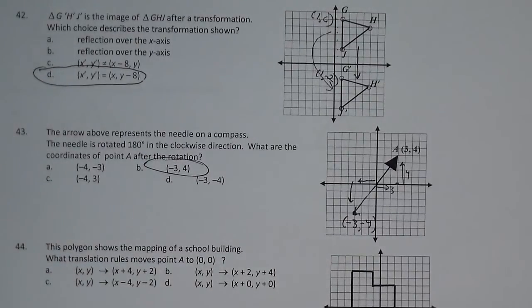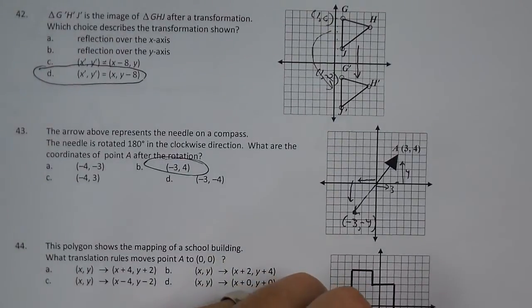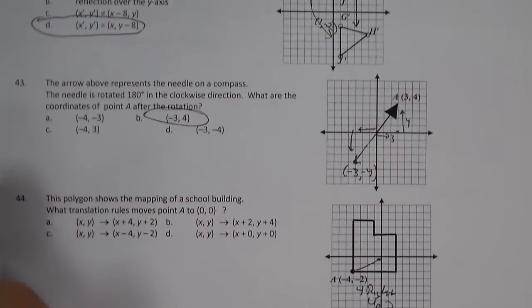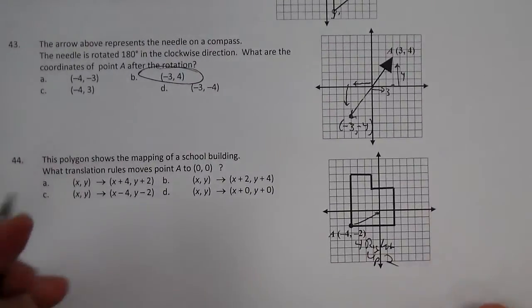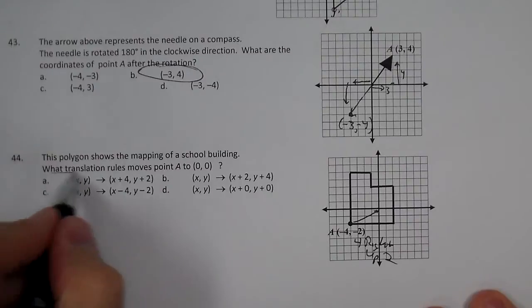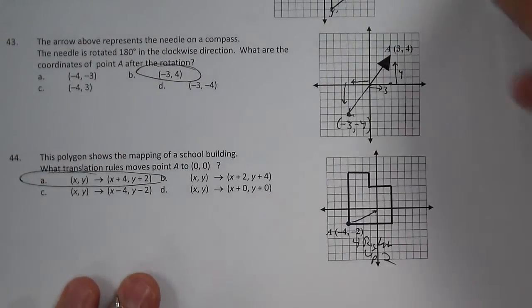For 44, we want to move this point A to 0, 0. So we want to go 4 to the right, up 2. So that means we're going to take our point and add 4, add 2. So add 4 to x, add 2 to y. Our answer will be A.